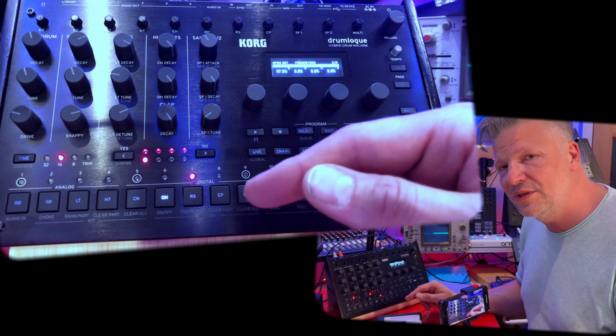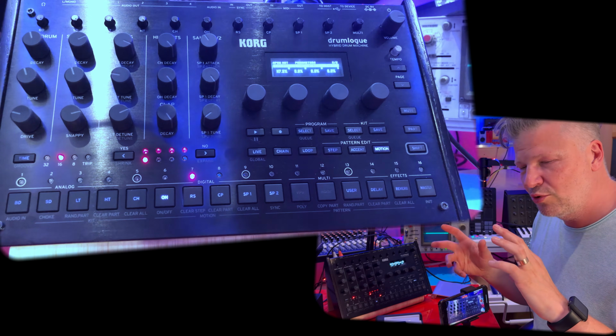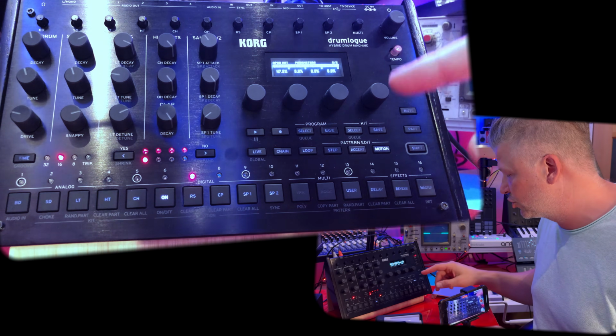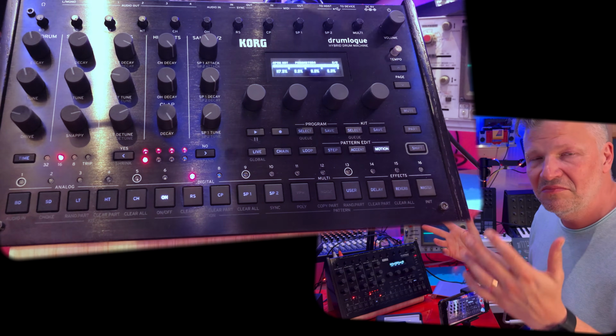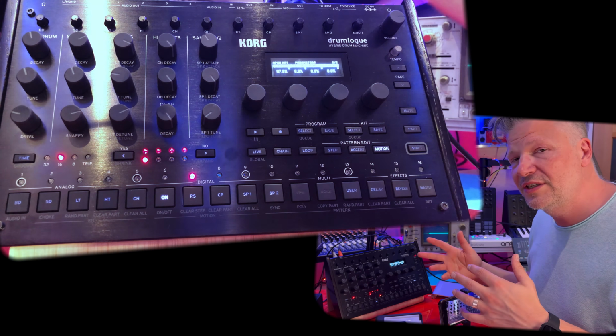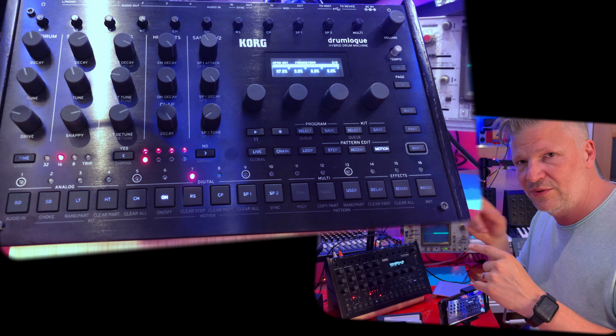Now, what's interesting also about the sequencer is you have the option of having probability. So you can say that trigger will play, I don't know, 25% of the time, just 25% of the time. Or you can say it will play every four times that the pattern is played.